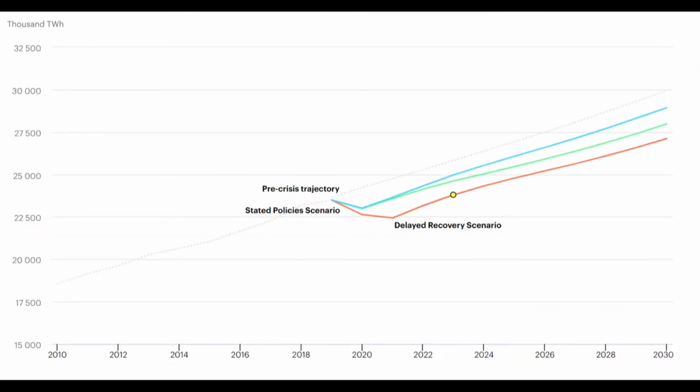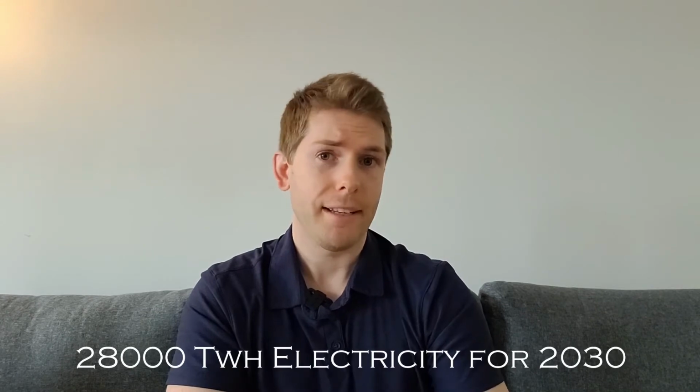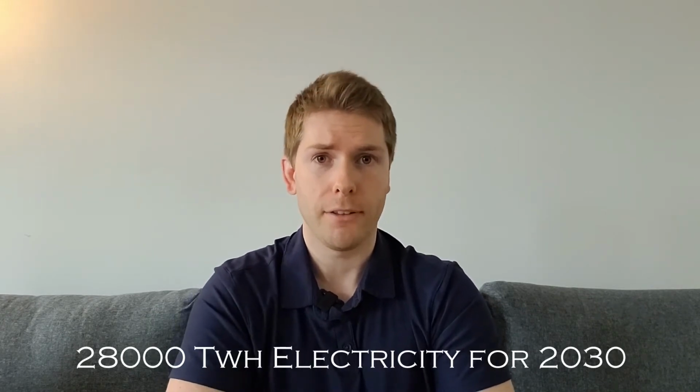And the International Energy Agency projects that electricity demand will continue to rise in 2030 by about 17%, between 27,000 and 29,000 terawatt hours. So we'll go with the middle of the estimate at 28,000 terawatt hours in 2030.